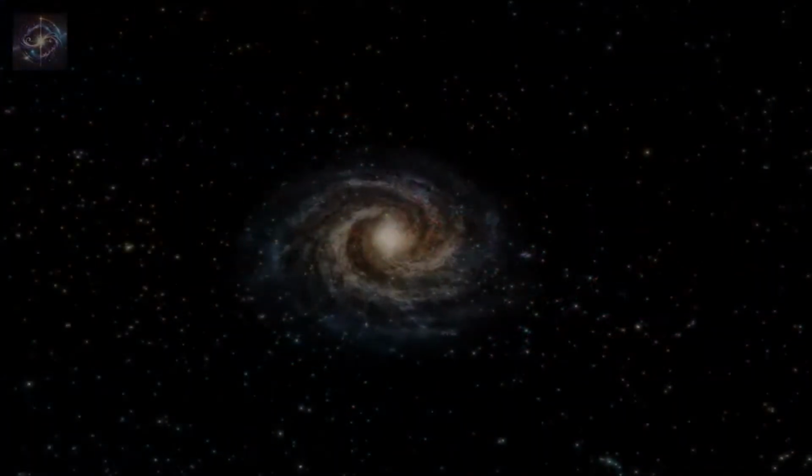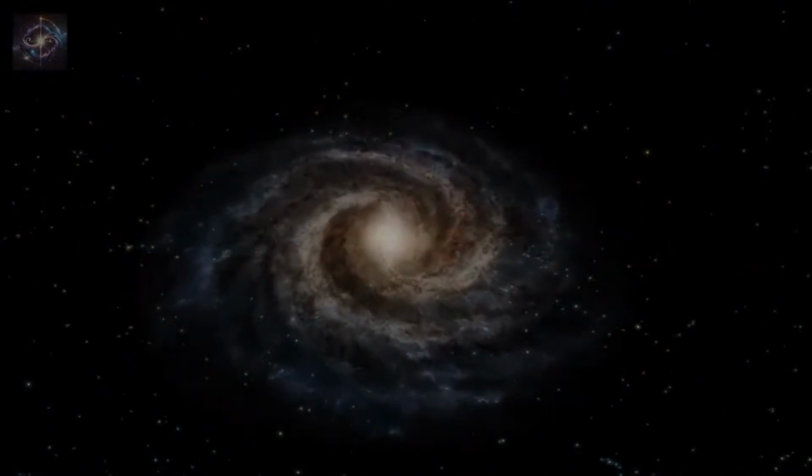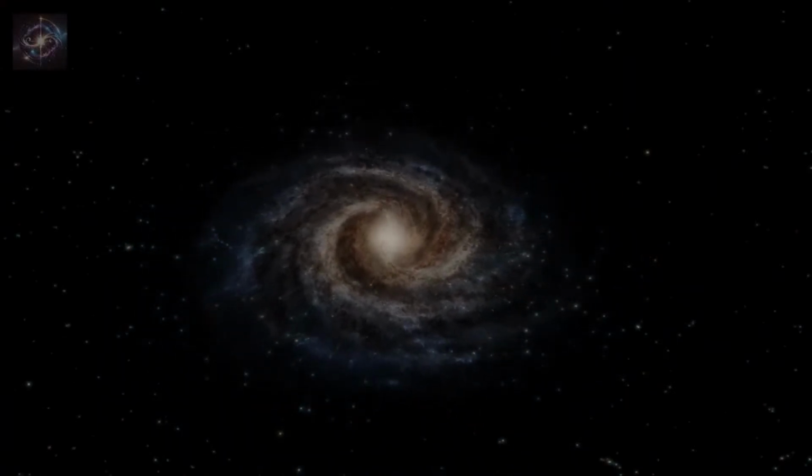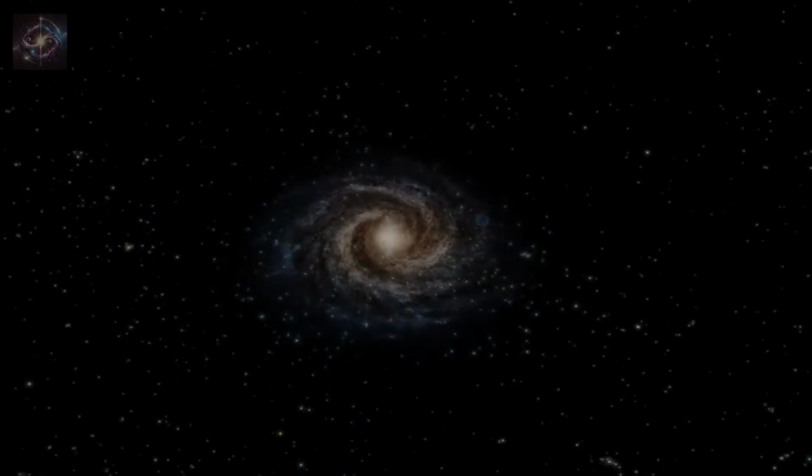The formation of the Milky Way's spiral arms was a gradual process, influenced by the galaxy's rotation and internal dynamics.